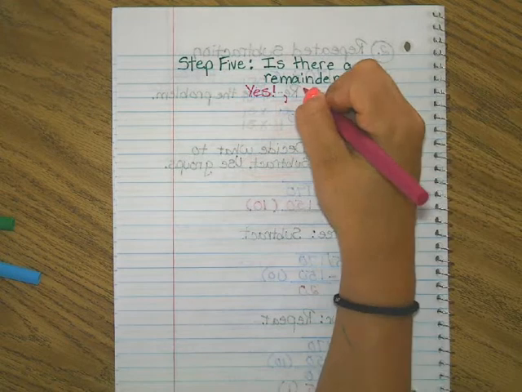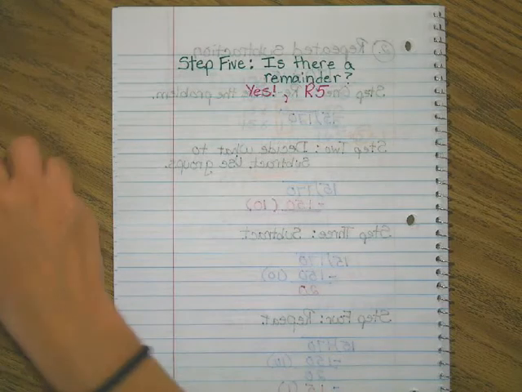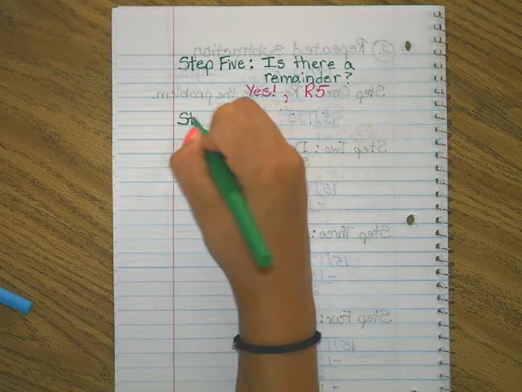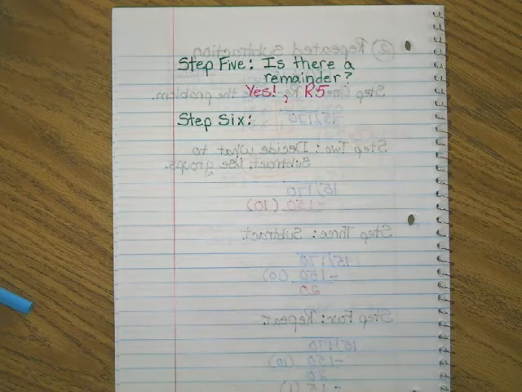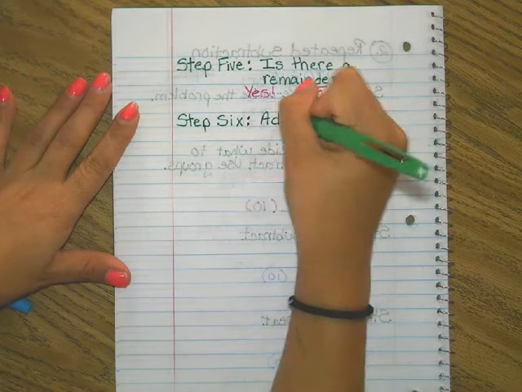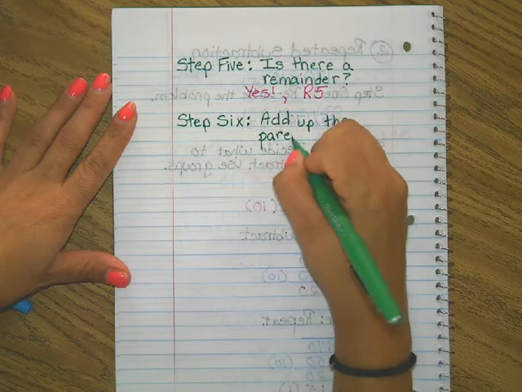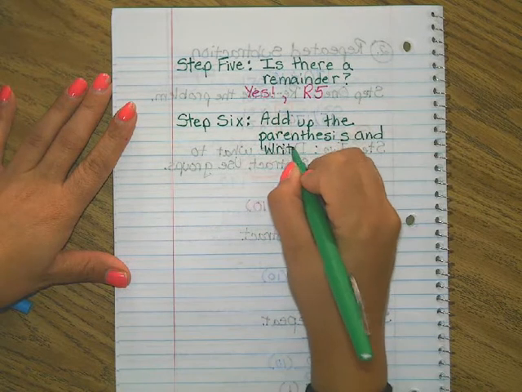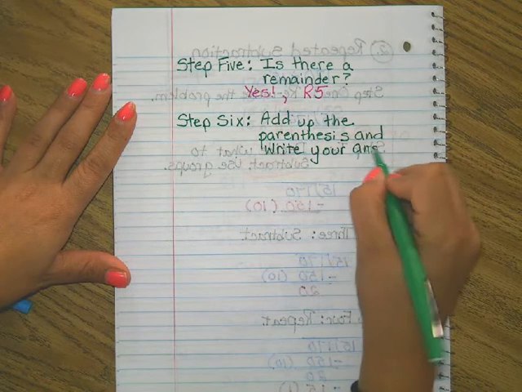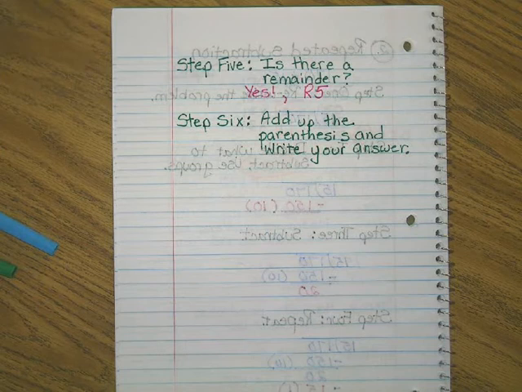Step 6. Add up the parentheses and write your answer. So if I flip back to step 4, here's your parentheses.